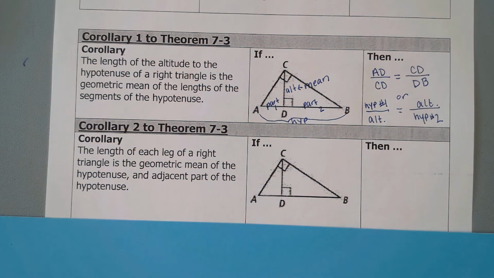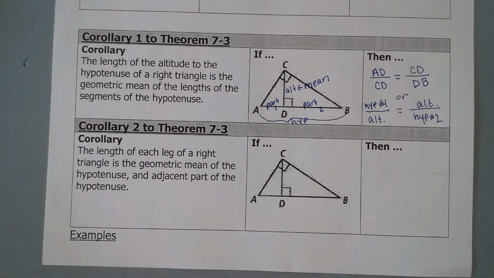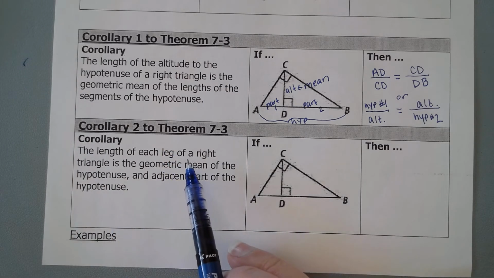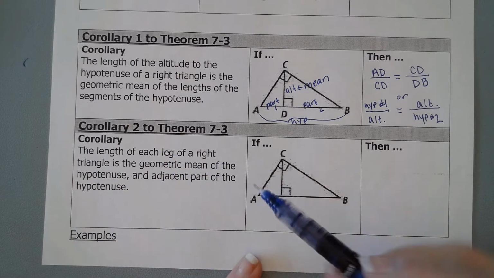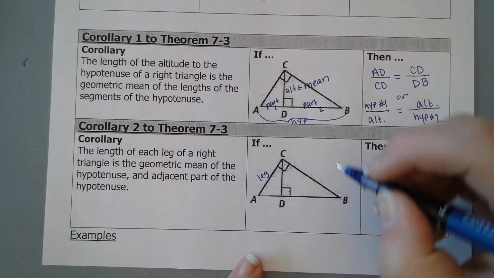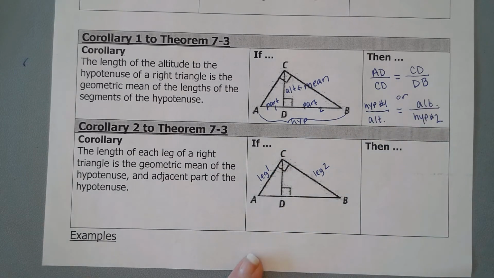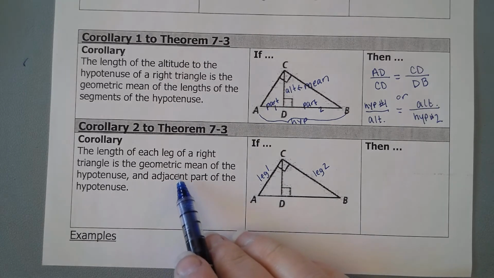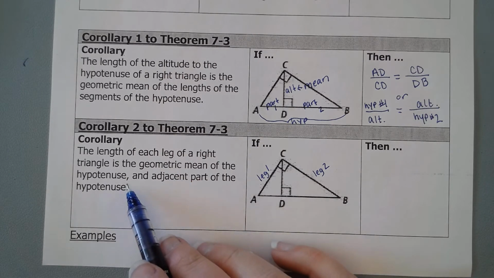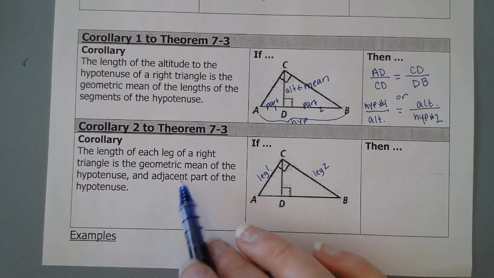Our second corollary is something similar. The length of each leg of a right triangle. The legs are AC and CB. So those are the legs they talk about. The leg is the geometric mean of the hypotenuse and the adjacent part of the hypotenuse.